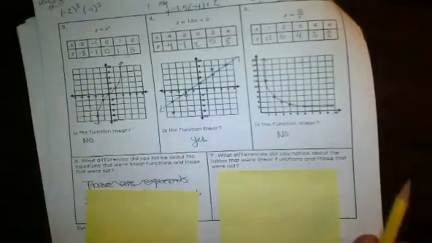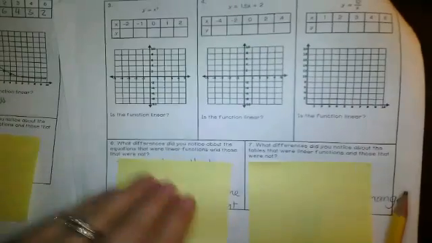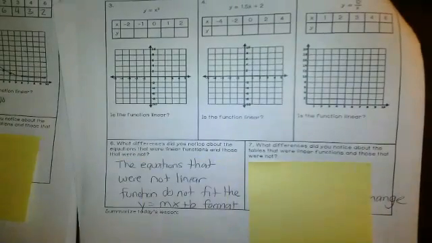My handwriting is so ridiculous. Watch, stop. I could not. Okay, my handwriting was so messy on that one.